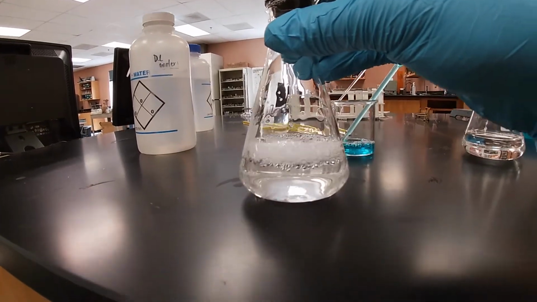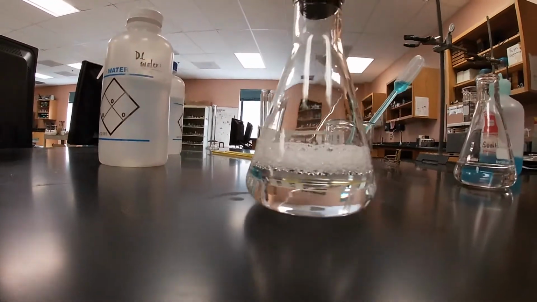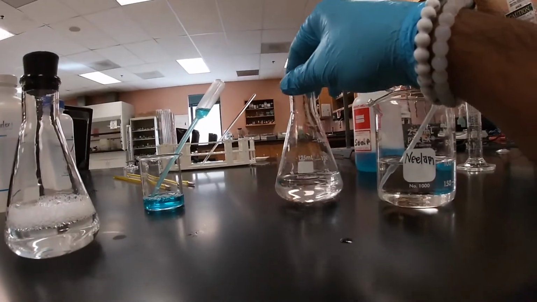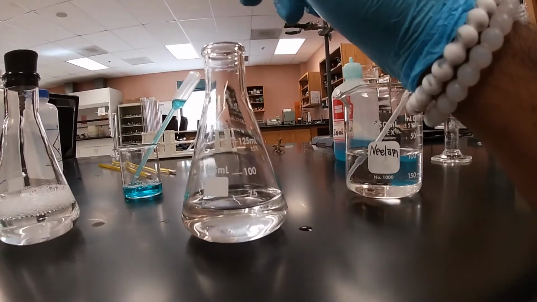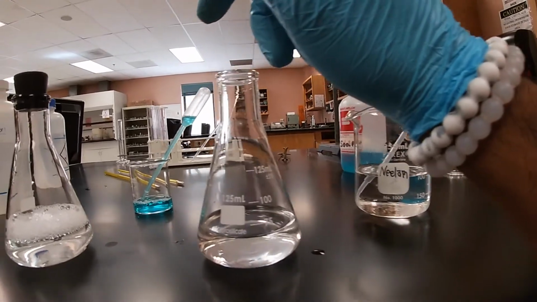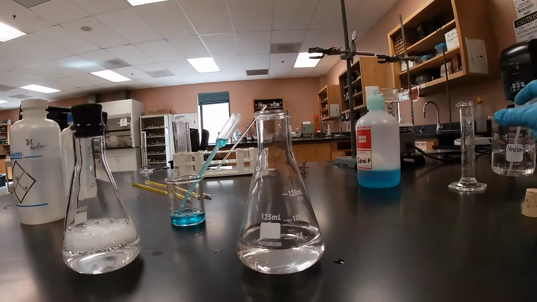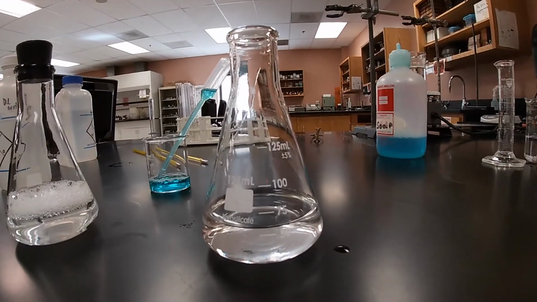Okay. And so this is gonna serve as our standard. And so what we're gonna do is we're gonna do the same thing with our tap water, which we have here. I'm gonna add 1 drop at a time, and we're gonna shake for 10 seconds. And I believe it reads that we shouldn't add more than 20 drops. Okay, so we're gonna test the hardness of the water.